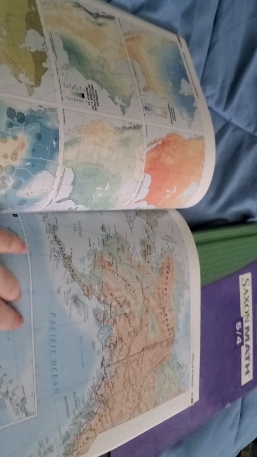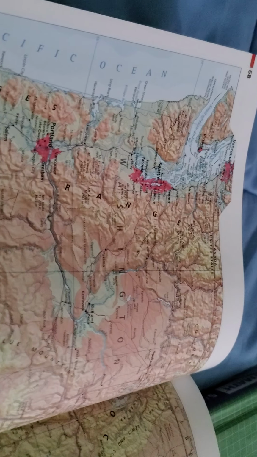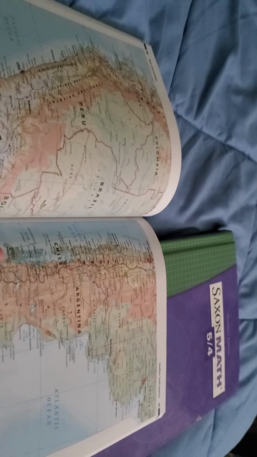You got your weather maps. Washington State again. Up there. You go through, you see more maps, more maps, more maps.